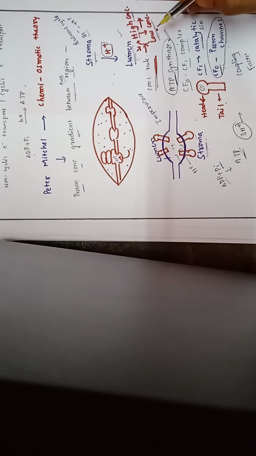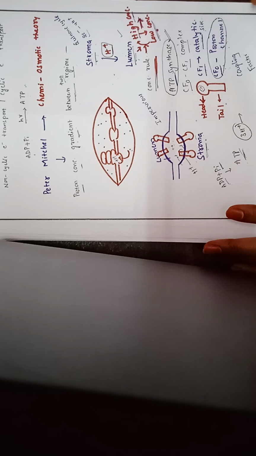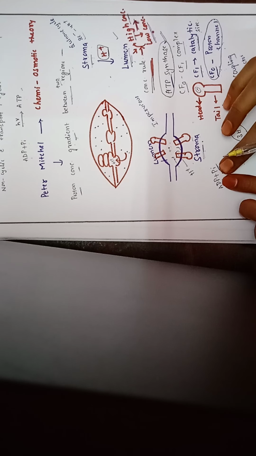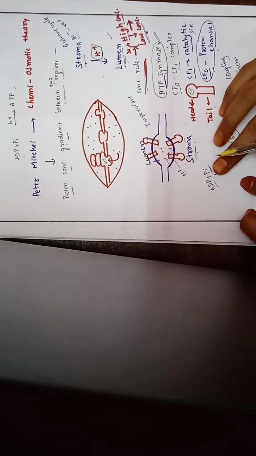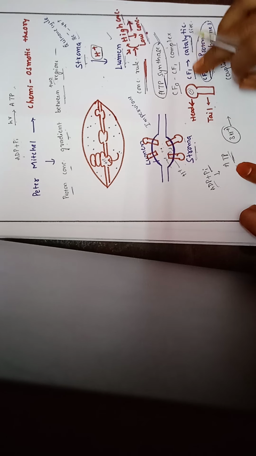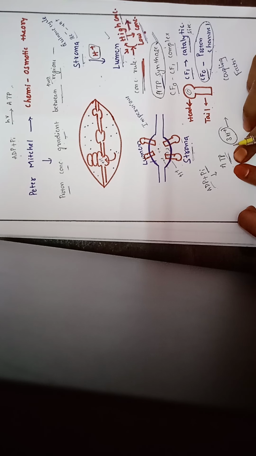But when ions move from a low concentration to a high concentrated region, energy is gained. Here the ions are moving from high concentration to low concentration, so a certain amount of energy is released. With the help of that energy, in the head region, the ADP and inorganic phosphate are combined to produce the ATP molecule. Like this, the head acts as a catalytic site to synthesize ATP.